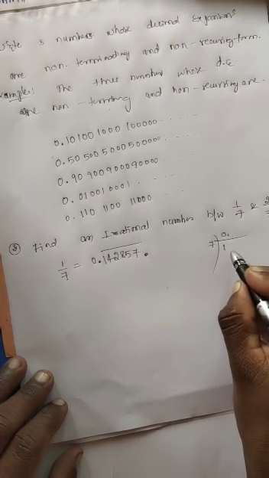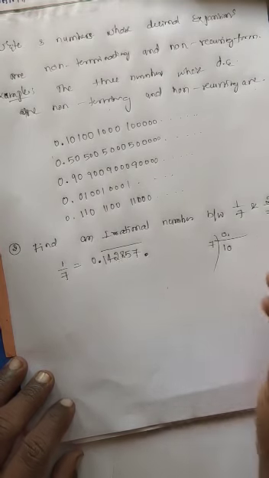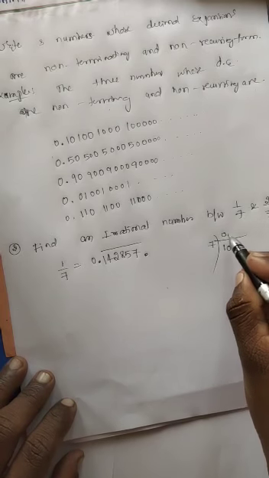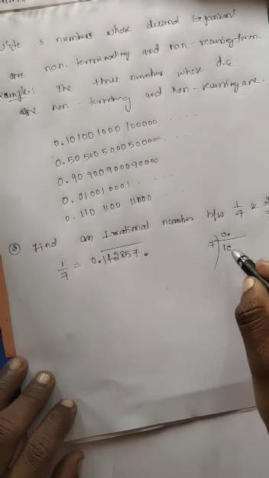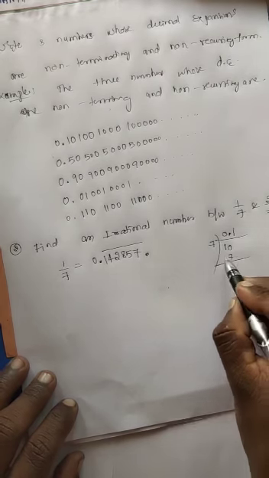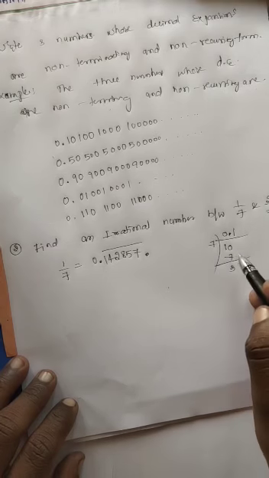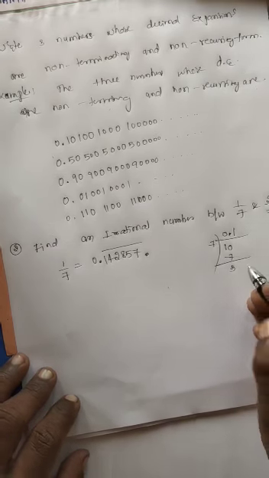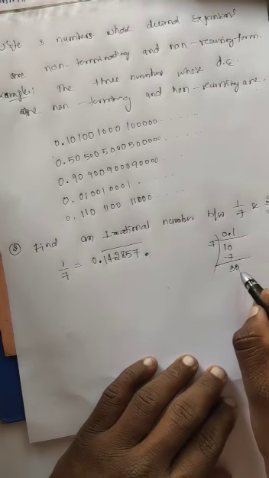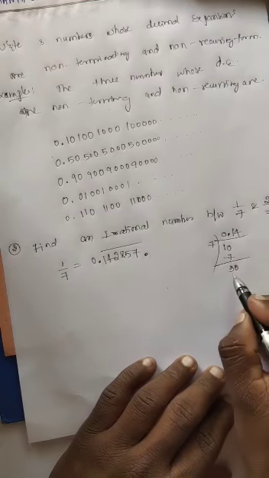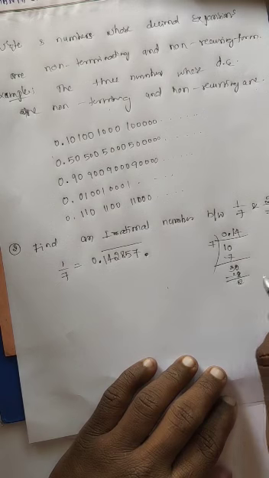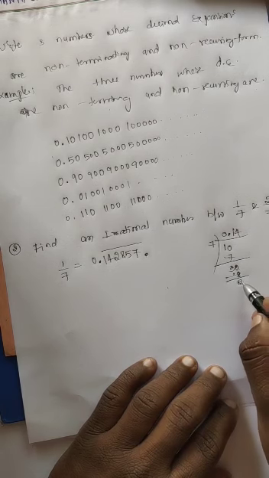I will show you how it comes. 1 is lesser than 7, so we put a decimal point. 1 becomes 10, 7 ones are 7, and subtracting 7 from 10 we get 3. 3 is lesser than 7, so we take 30; 7 fours are 28, subtracting 28 from 30 we get remainder 2.